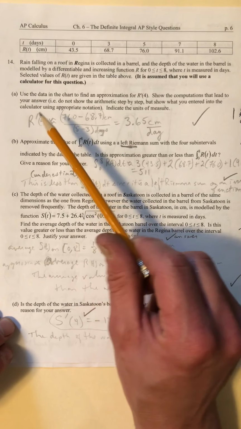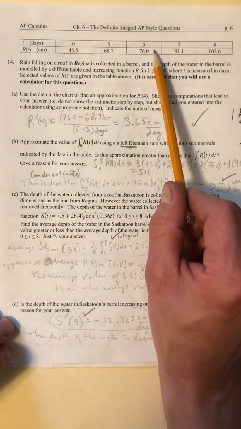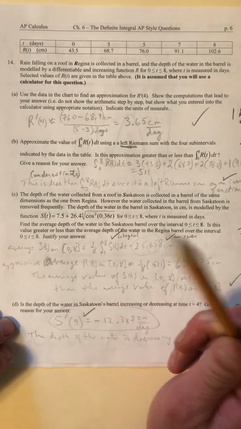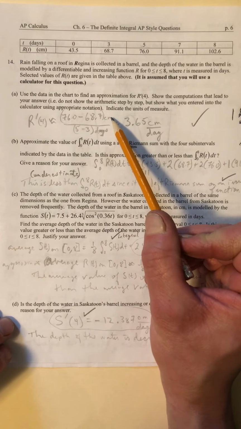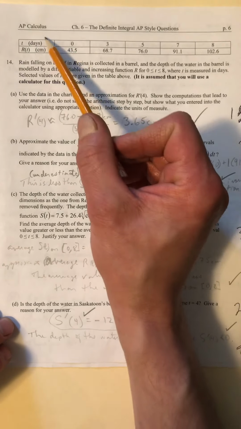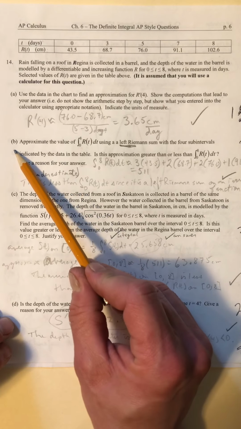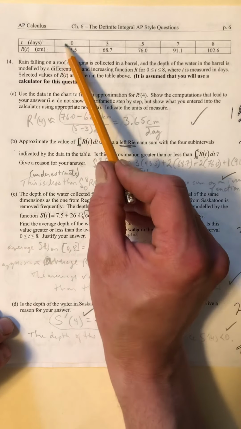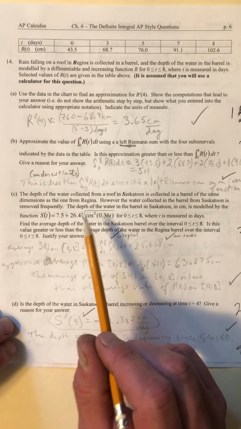So 4, you can tell here, is in between 3 and 5. So you just did the slope calculation because you know a derivative. Okay, anyways. And that's measured in centimeters per day. Just get that from here. Okay. So rate. B. Approximate the value of the integral from 0 to 8 using a left Riemann sum.